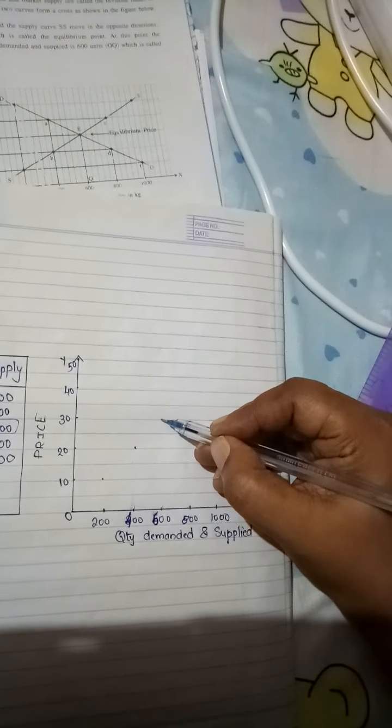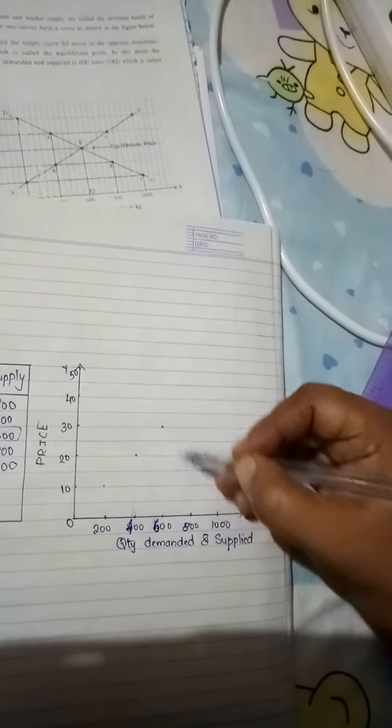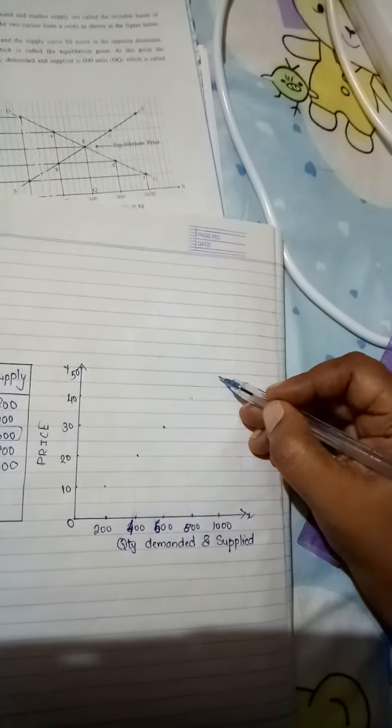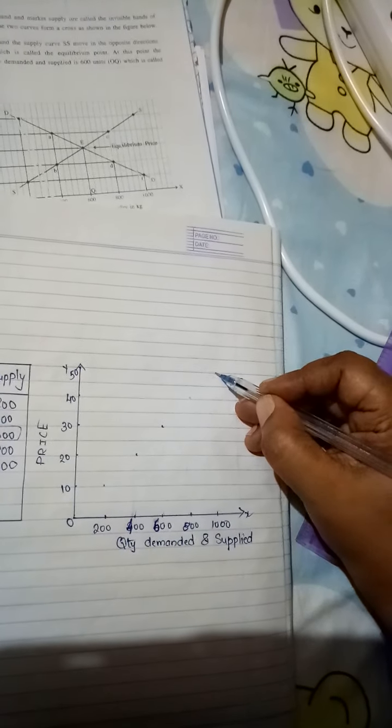So now let us plot those points. At rupees 10 our supply is 200, at rupees 20 supply is 400, at 30, 600, at 40, 800 and at 50 we have 1000. Let us join these points. This is our supply curve S.